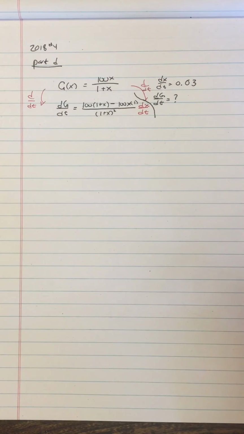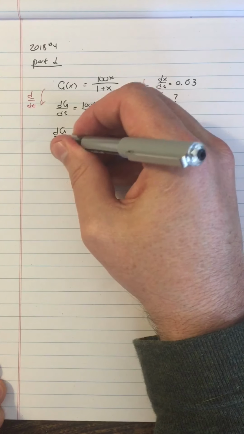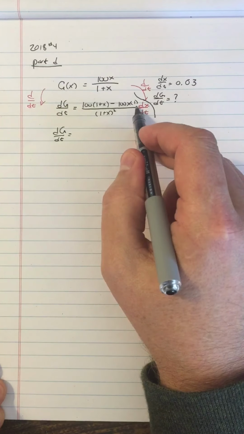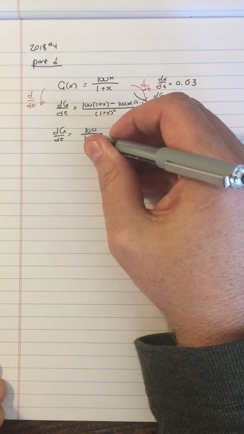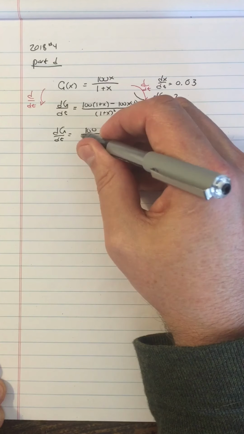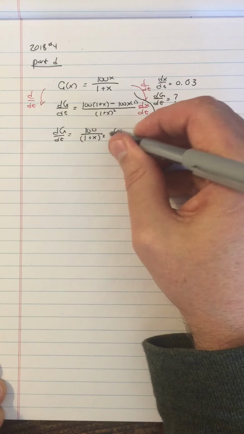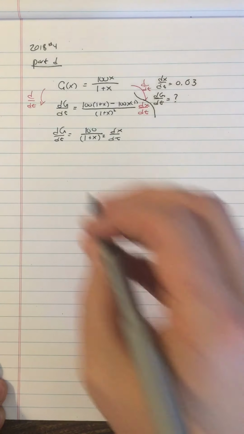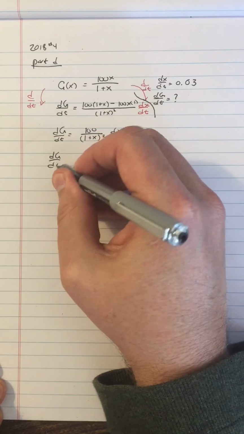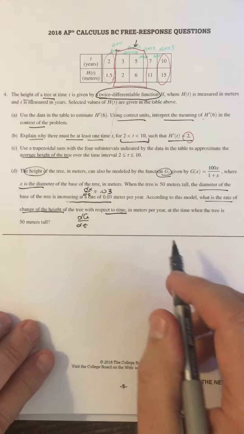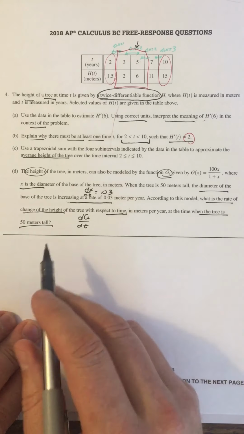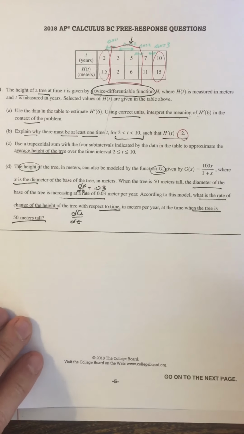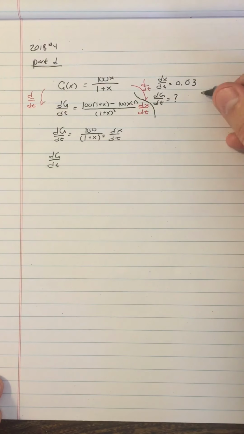It's because of that. All right, so now we can simplify this a little bit, and dg/dt, because up here the 100x and the minus 100x cancel out, so we just end up with 100 over 1 plus x squared, times dx/dt, and that's what our dg/dt is. All right, now I want dg/dt. It says when the tree is 50 meters tall. So that's when the height of the tree, when g of t equals 50. So that's another thing that they're giving us here, is at the time when g equals 50.